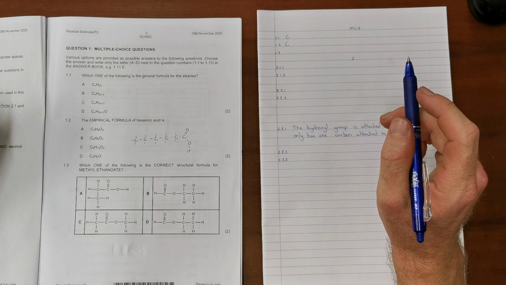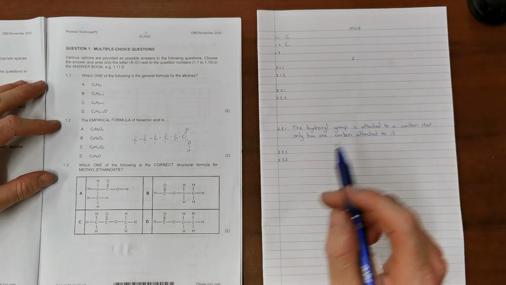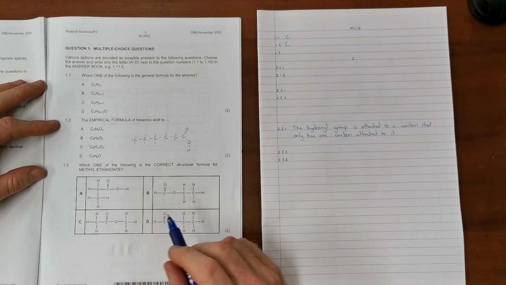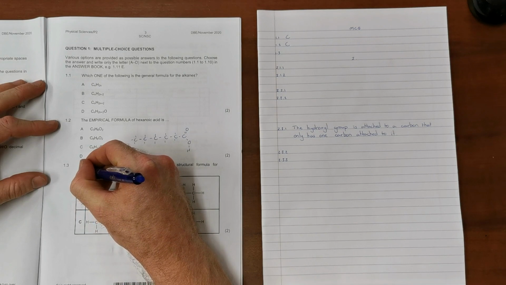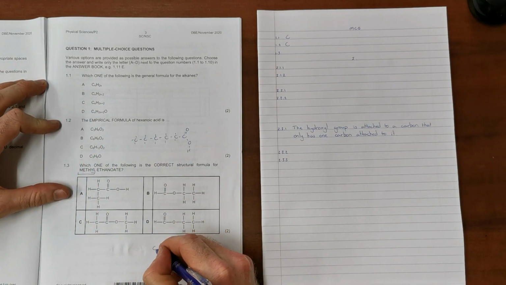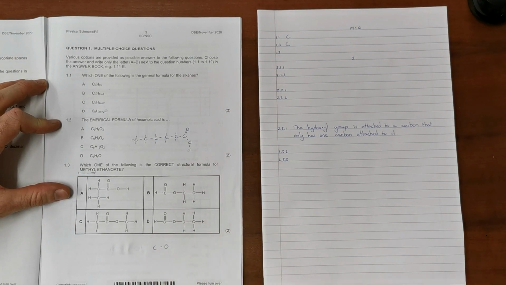Question 1.3 reads, which one of the following is the correct structural formula for methyl ethanoate? And as we can see, methyl ethanoate must be an ester, where the part attached to the yl, meth in this case, is the part of the ester attached only to the single bond oxygen.